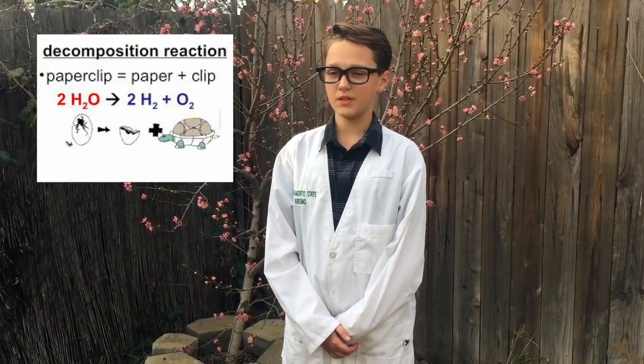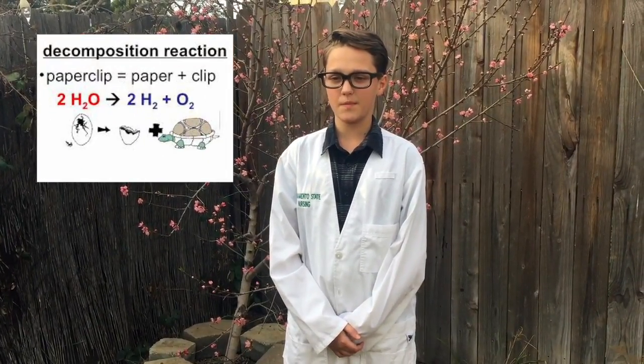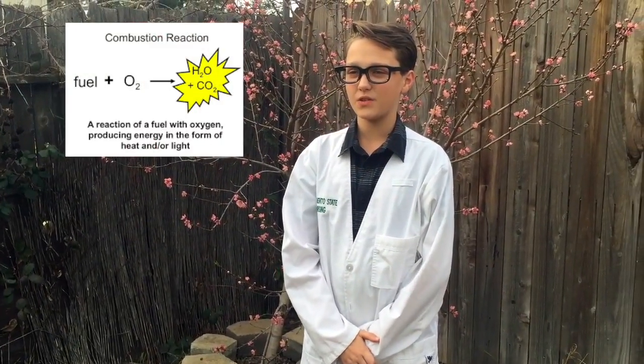A decomposition reaction is when a chemical compound breaks into 2 parts. Synthesis reactions are when elements are joined together. Single displacement reactions are when a single element replaces an element in a compound. A combustion reaction is when a hydrocarbon combines with oxygen.